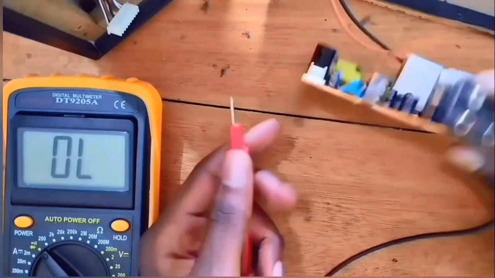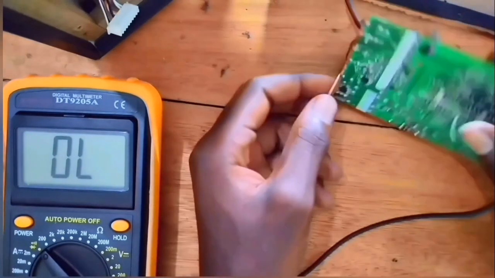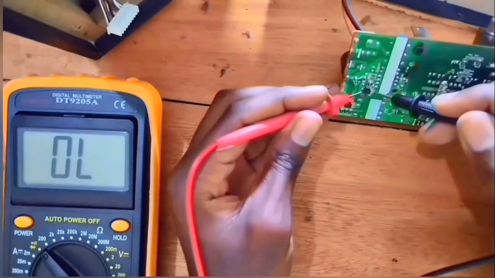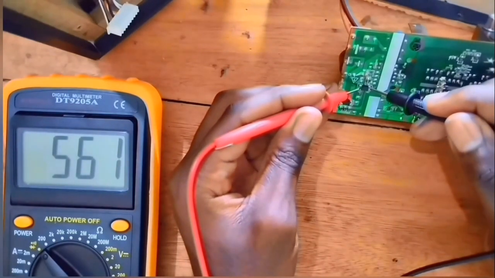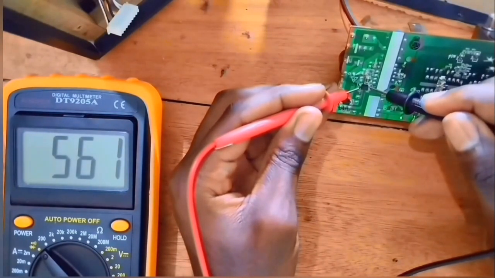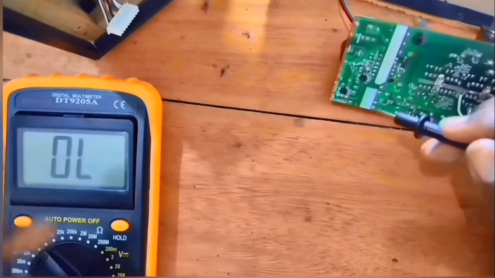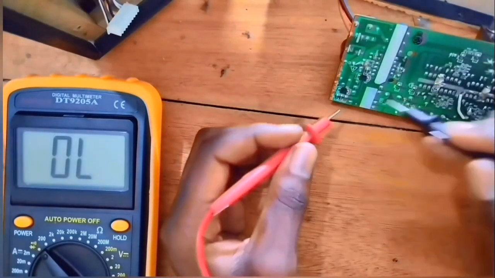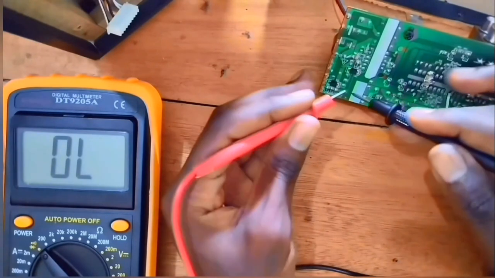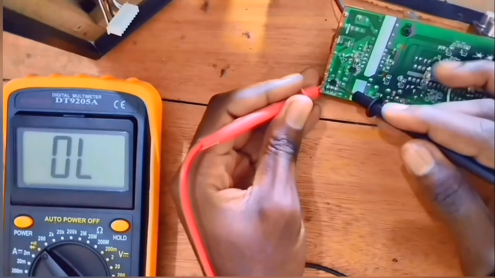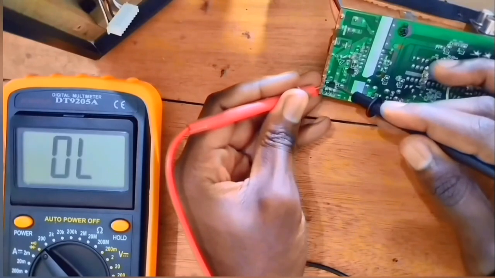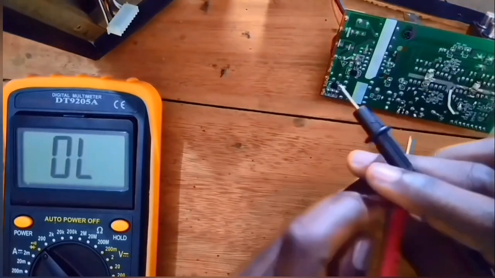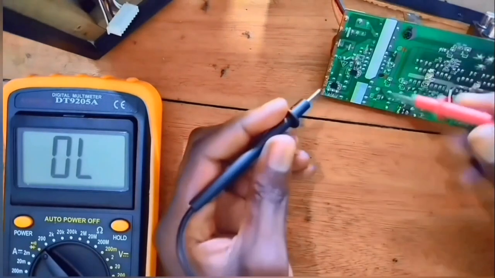Let's check the voltage drop of this SMD diode. The multimeter reads 0.561 voltage drop in forward bias. To test if a diode is bad or good, it must give a range of 0.2 to 0.7 voltage drop in forward bias, and it must read over limit in reverse bias.